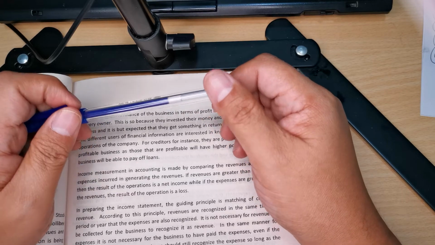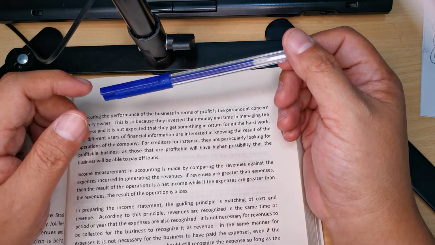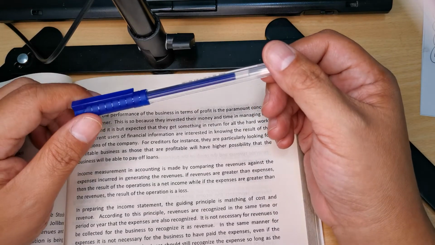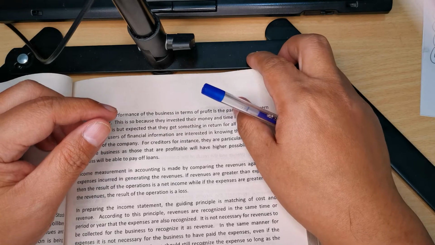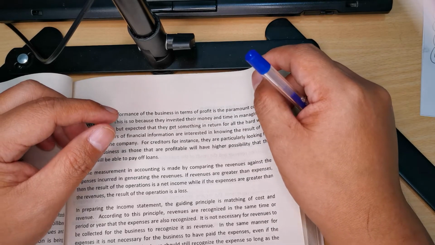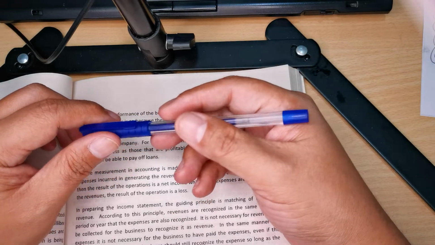Example of that would be the cost of goods sold. So we recognize the cost of goods sold in the same year or the same month that we recognize the revenue from the product that we were able to sell. And then number two is systematic and rational allocation.